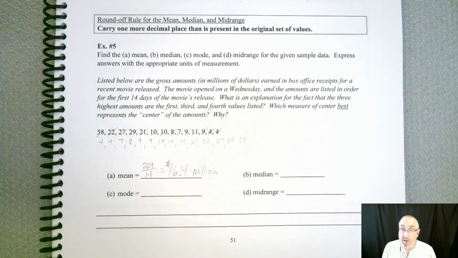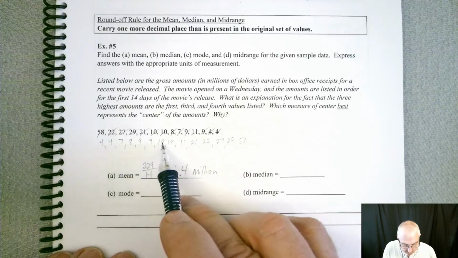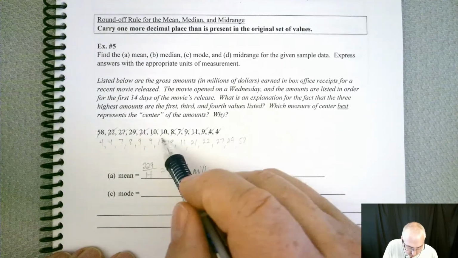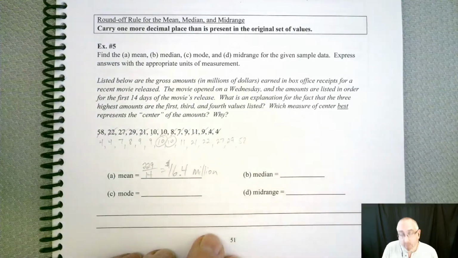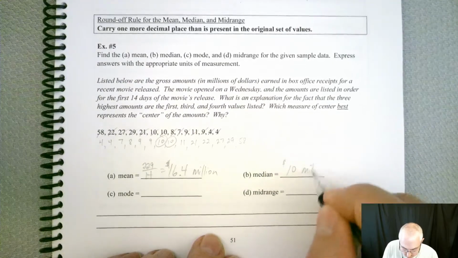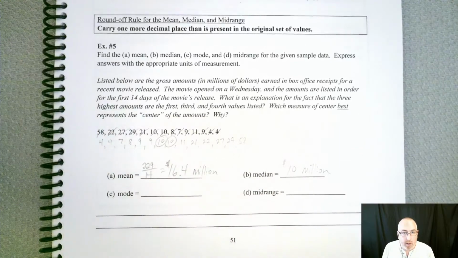All right, so because there's 14 and we're looking for the median, there should be 2 numbers in the middle. So let's work our way in. 1, 2, 3, 4, 5, 6, 7. 1, 2, 3, 4, 5, 6, 7. So it looks like the 2 10s are in the middle. So, well, we can average that out pretty quickly in our head. So 10 million bucks.